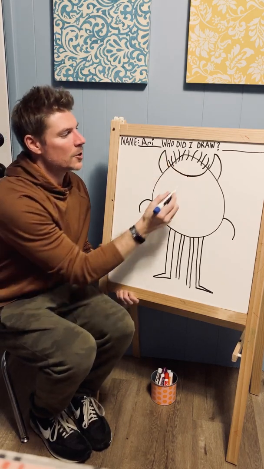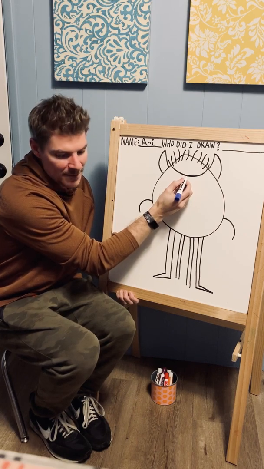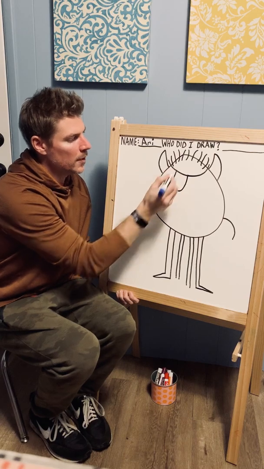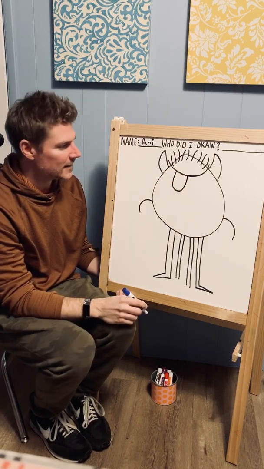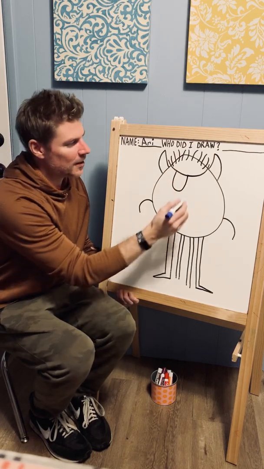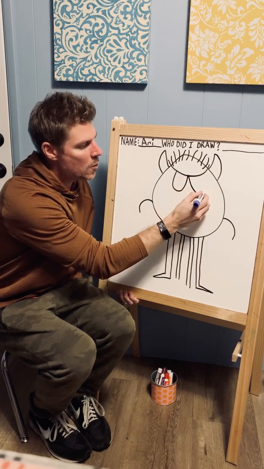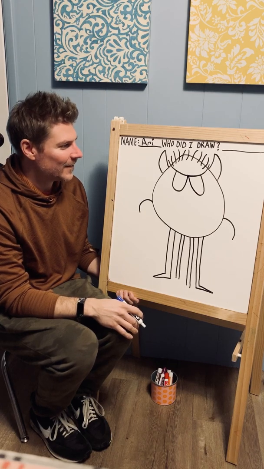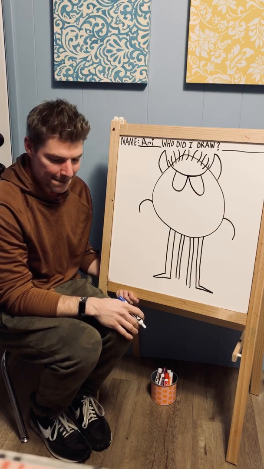Okay, now the fun part. Go back to that middle part here and try to make this silly shape. Whoop. Yeah, it's kind of like a big U. Let's try one going this way. Whoop. Hey, look at that. I wonder what those could be.